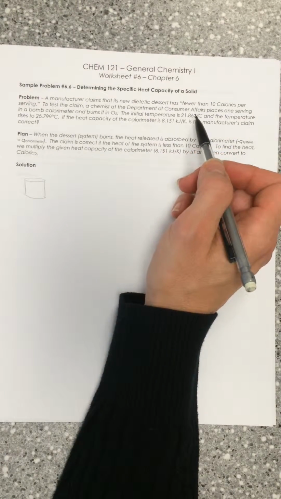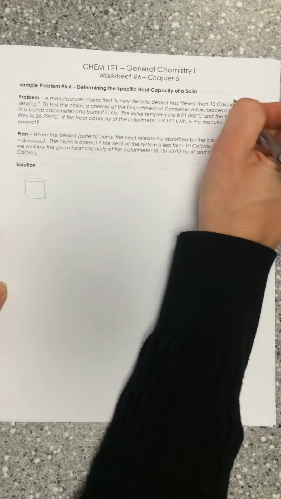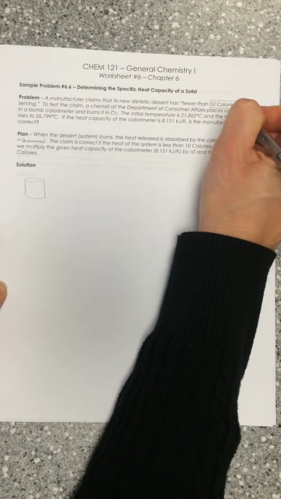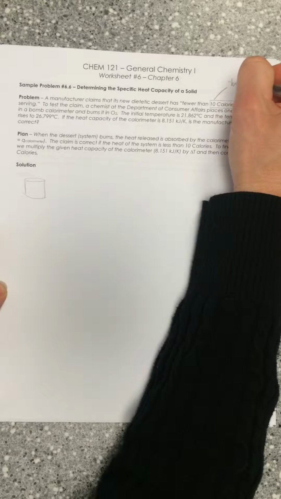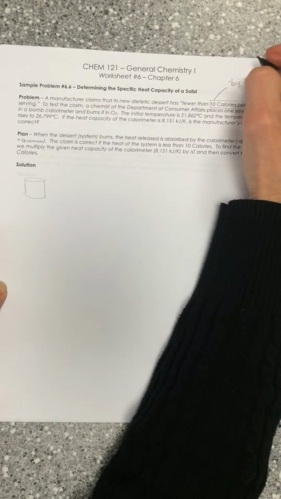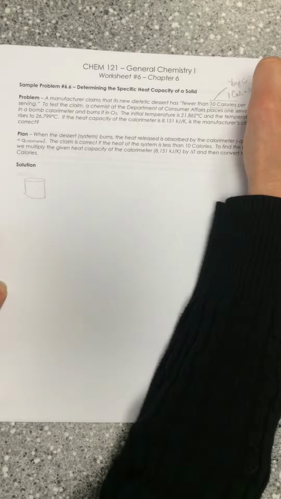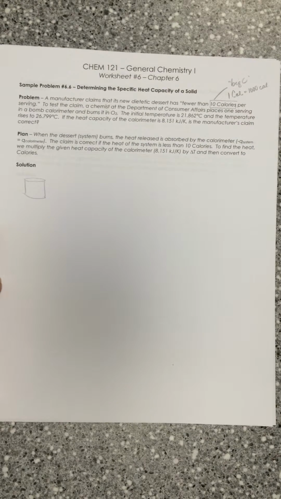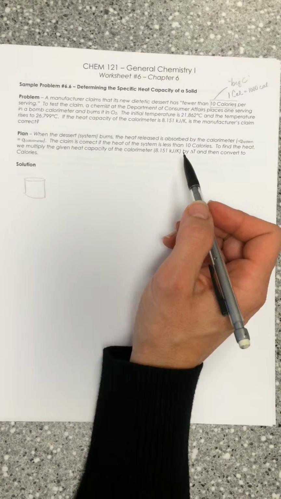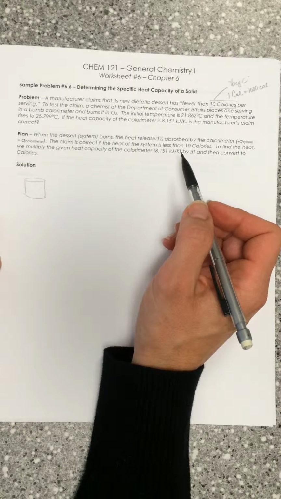In this case, we've got some dessert that the manufacturer is claiming contains fewer than 10 calories per serving. One thing to remember is that when we see a big C, what we call a big C calorie, 1 big C calorie is equal to 1,000 little c calories. So 1 food calorie is 1,000 heat calories. We'll have to keep that in mind here.